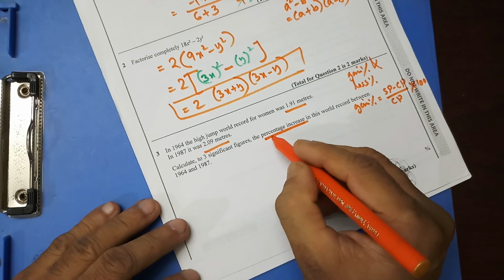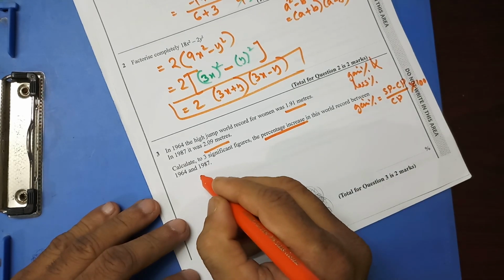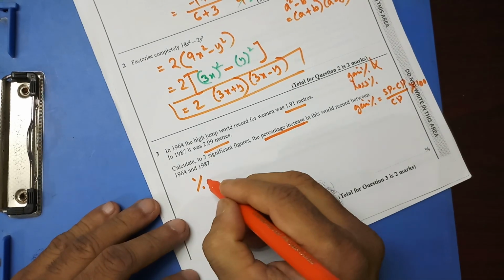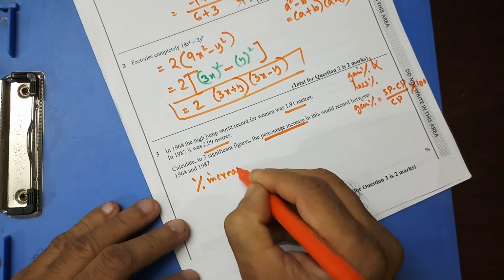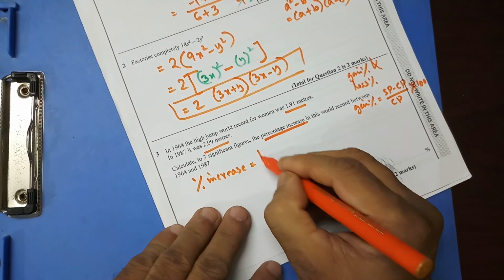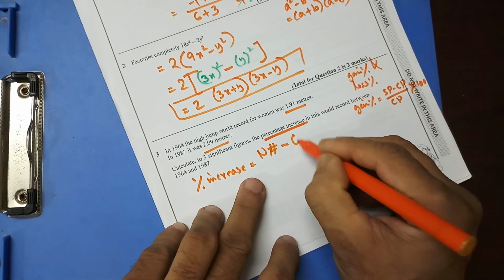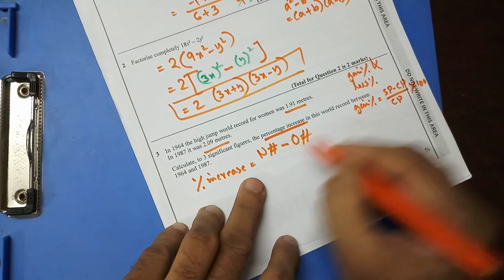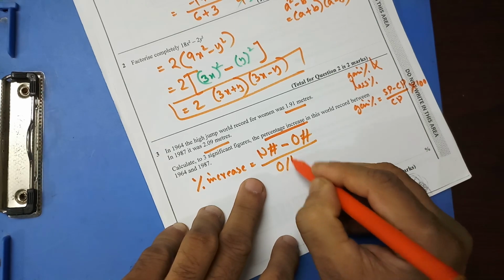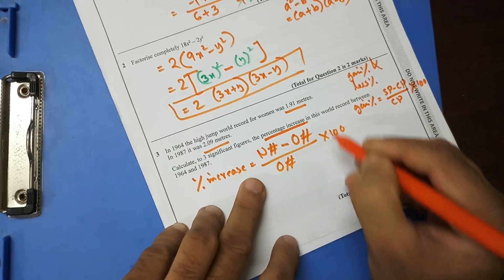Now, percentage increase. I'm going to write down here new number instead of SP, minus old number instead of CP, and then divided by old number, times 100.